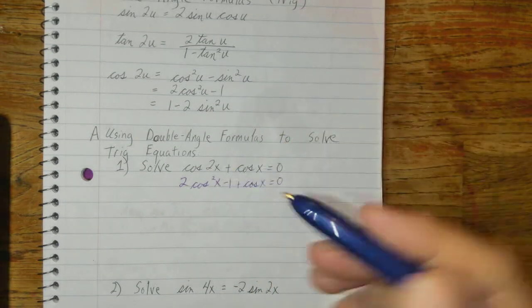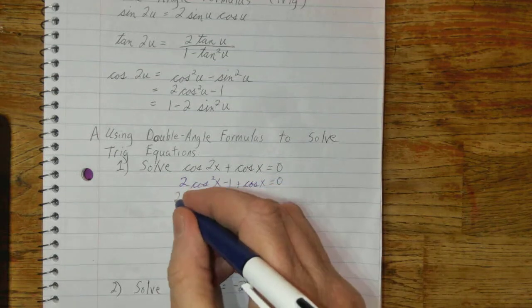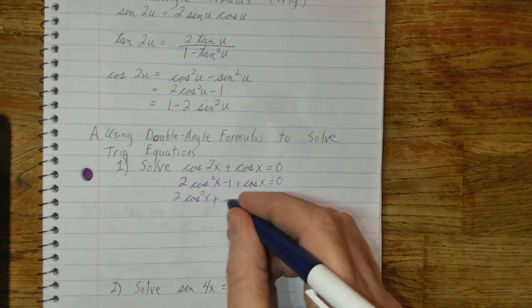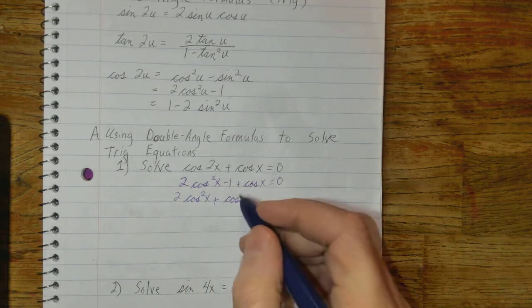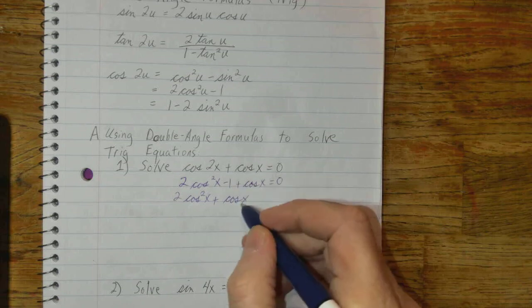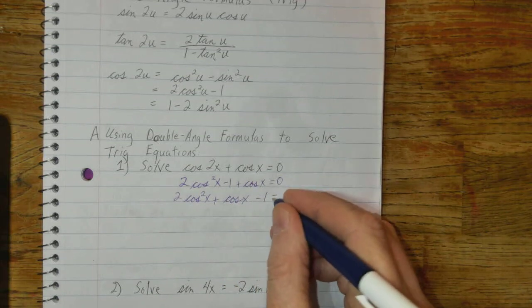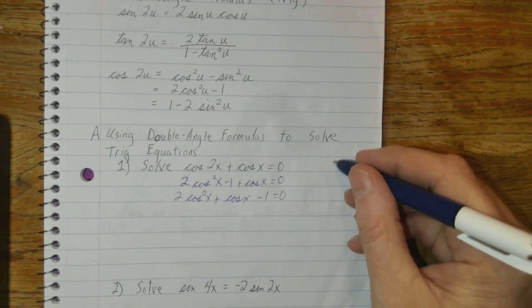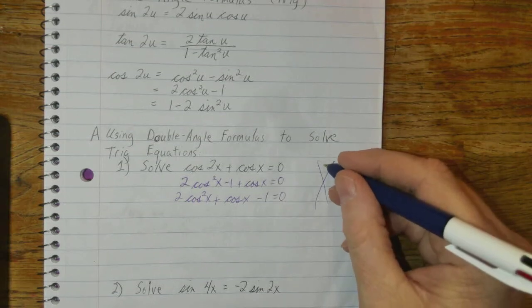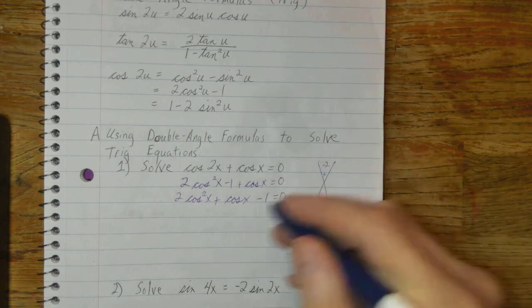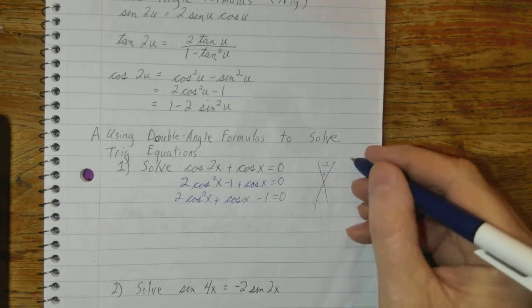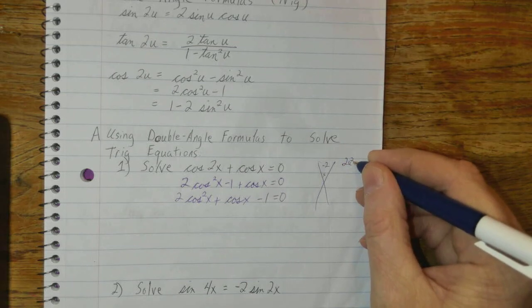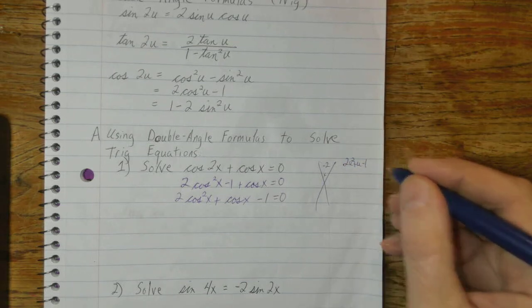All right? And then I have 2 cosine squared x. I'm going to rearrange this. That's the second power of cosine of x. Here's the first power plus cosine of x. And then here's your constant equals 0. All right, I do want to factor this. So I'm essentially factoring 2u squared plus u minus 1.